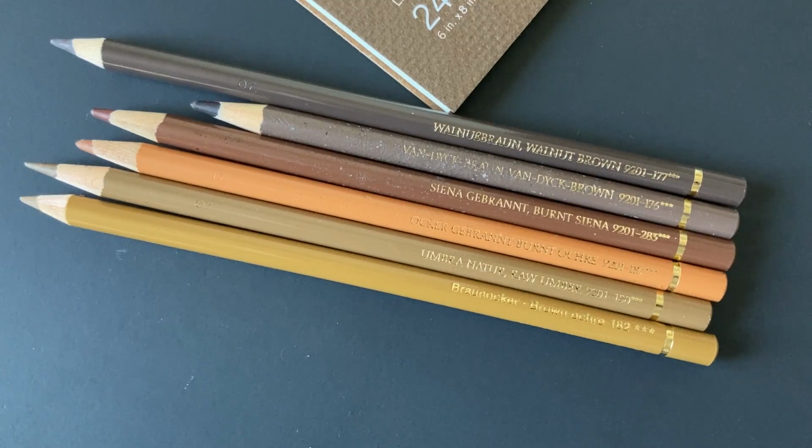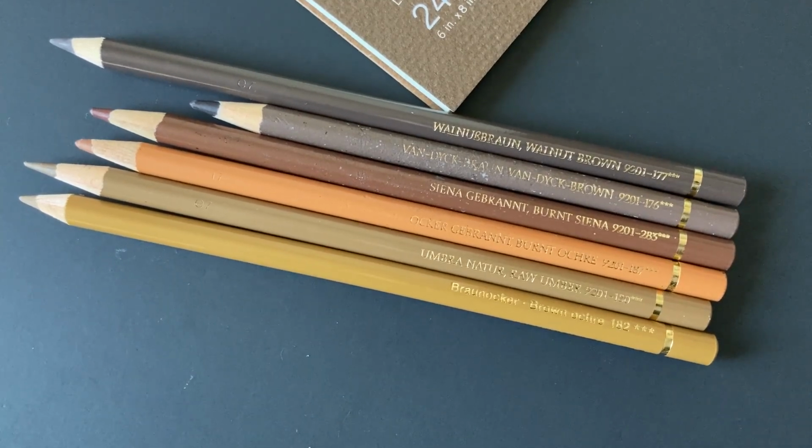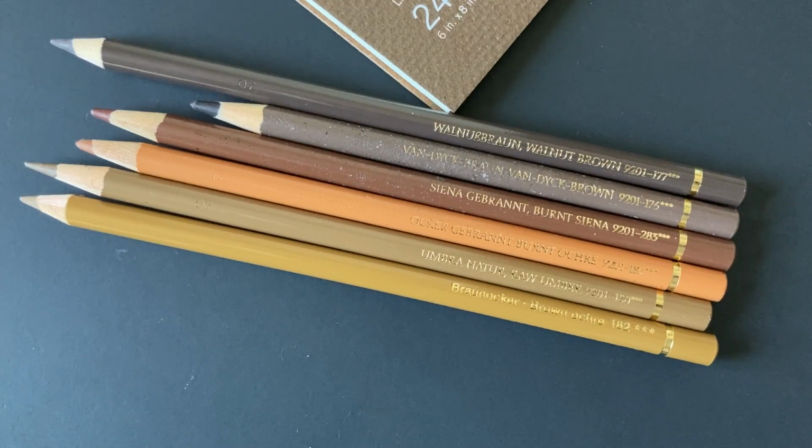So what's going on with the burnt ochre is that between that and the brown ochre, there is a lot more yellow and red added to it. Then when you go to compare the burnt sienna, it is of course a darker color than the burnt ochre, not by a whole lot, but just a little bit. And the burnt sienna has a lot more red in it than the burnt ochre does. The burnt sienna doesn't have very much yellow in it at all.